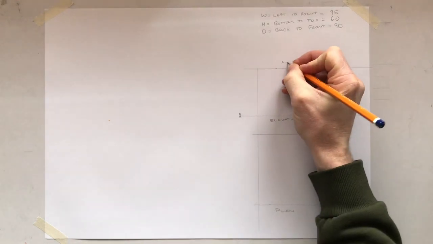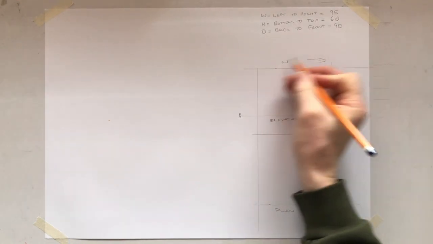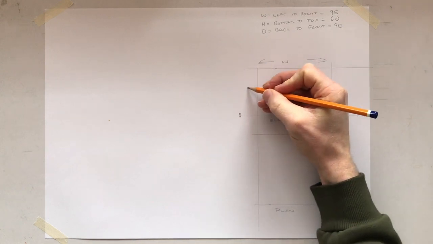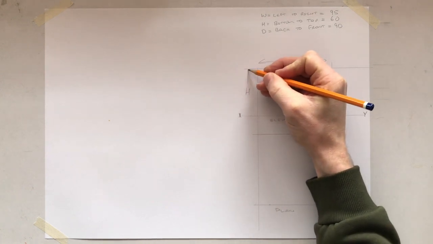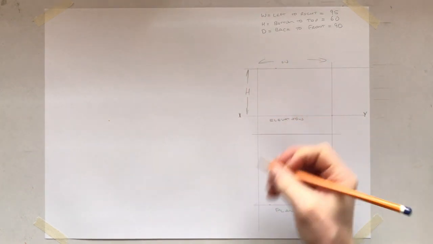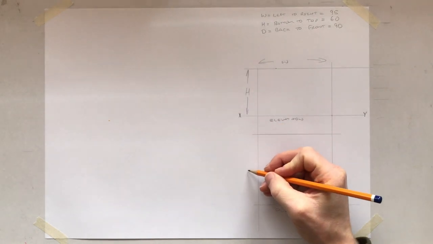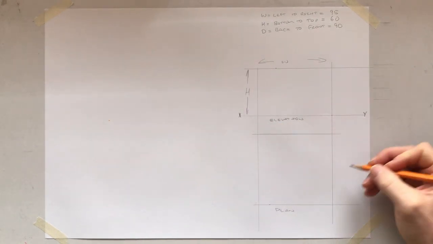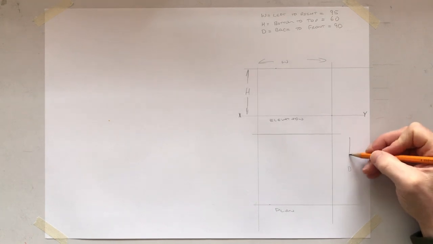We've got our width measurement, which is our measurement from our left to our right. We've got our height measurement here, which is the distance from the bottom to the top. We leave our space, and then we've got our depth measurement. Mark off the depth measurement over here.